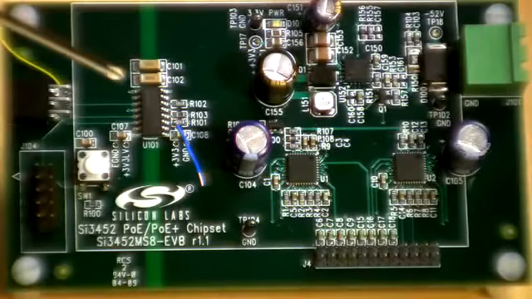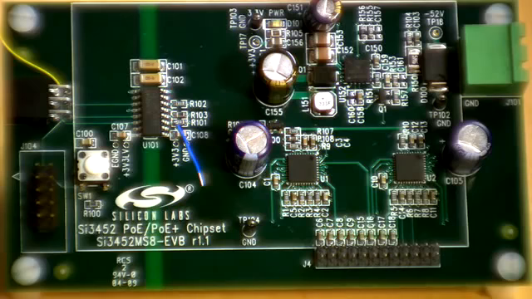Let's look at a few waveforms on the SI3452 MS8 evaluation board to understand this in more detail. Here is the SI3452 MS8 board. You can see the SI8405 isolator U101, two SI3452 PoE controllers U1 and U2, and an SI3500 DC to DC converter U152 to generate 3.3 volts on the isolated side.